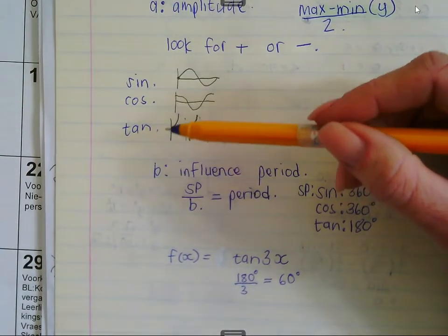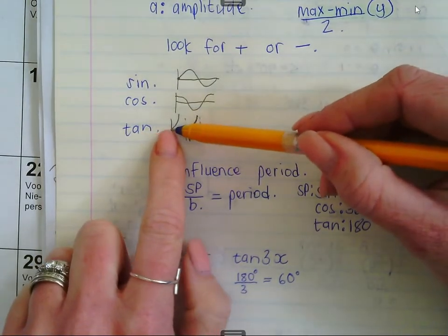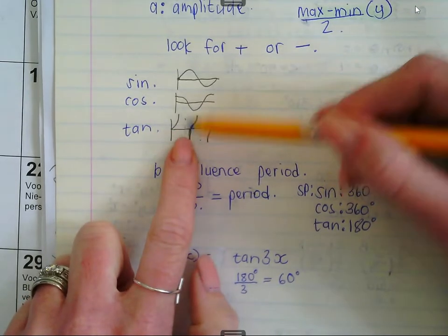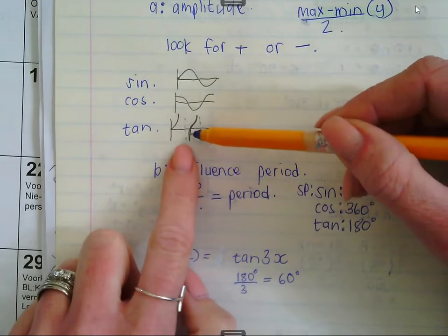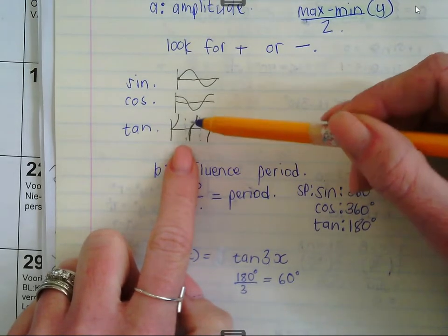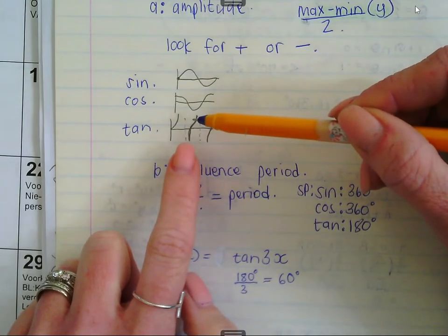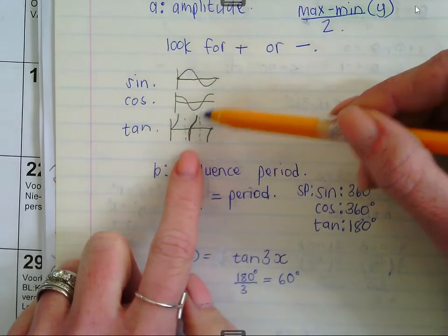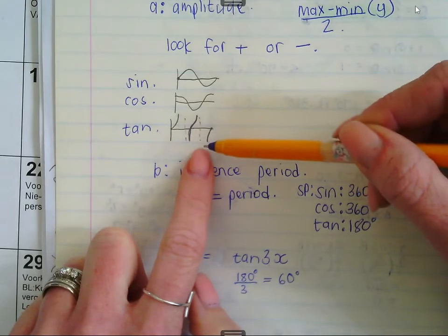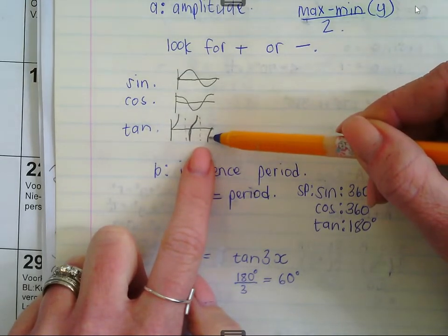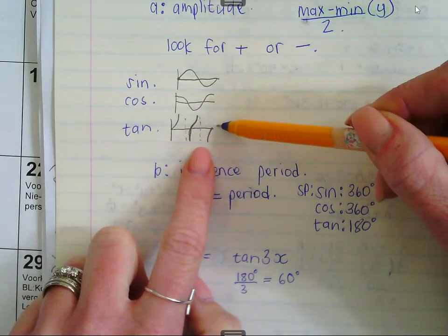That means you're going to have a critical point, a special point that you need to draw at every 45 degrees. So at 0, you will get 0. At 45, you'll get 1. At 90, you'll get error, which is asymptote. At 135, you'll get negative 1. At 180, you'll get 0. At 225, you will get 1. At 270, you'll get error. At 315, you'll get negative 1. At 360 you'll get 0.